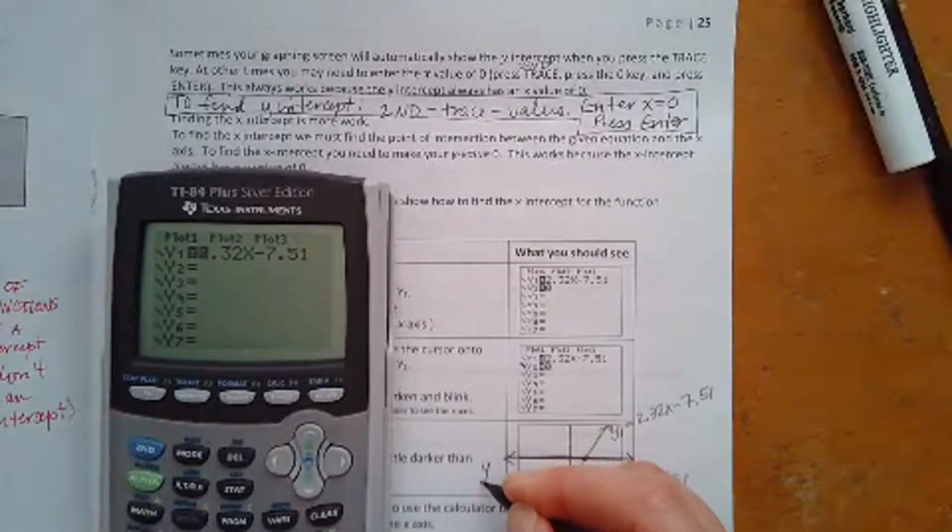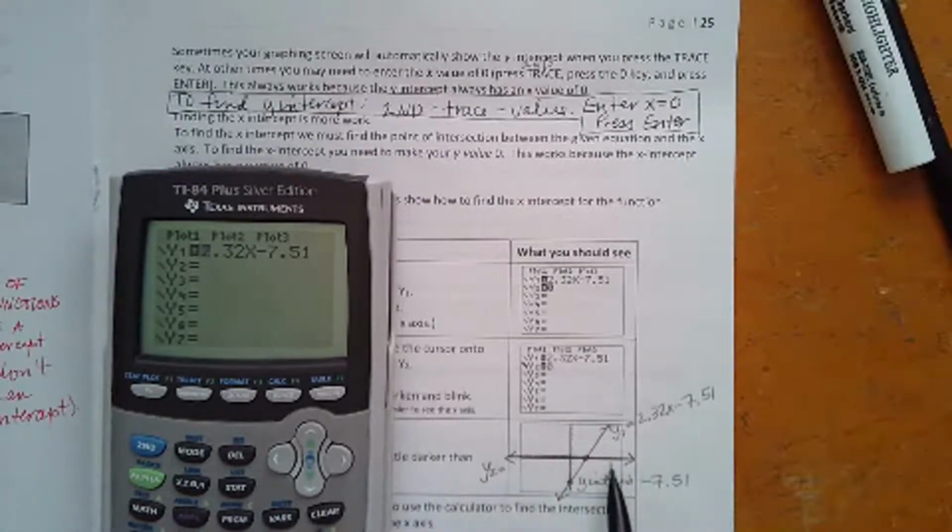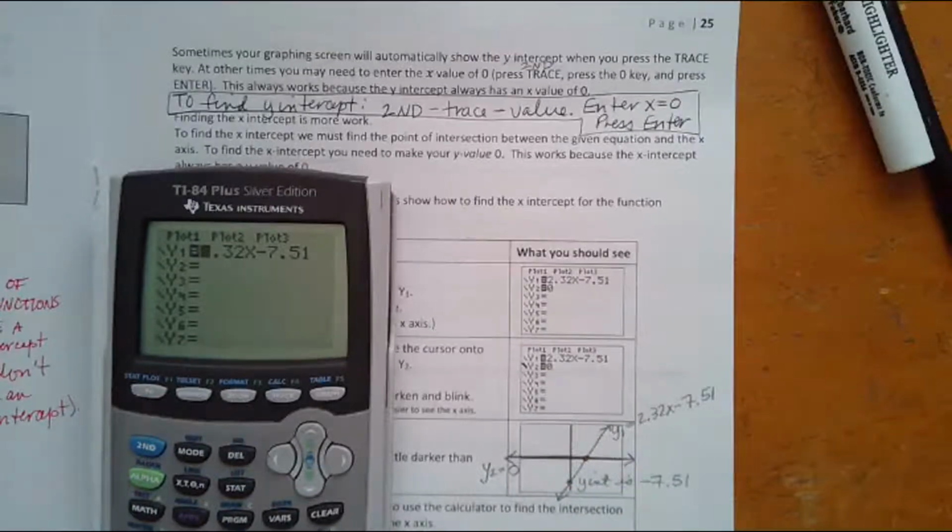The constant equation that runs right through the value of 0 would just be entered as y2 equals 0, okay? So it's the constant equation running right through, like the x-axis, where y is 0, right?